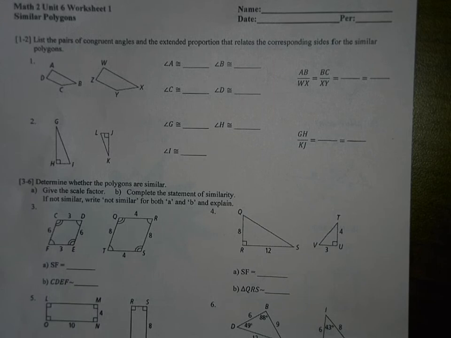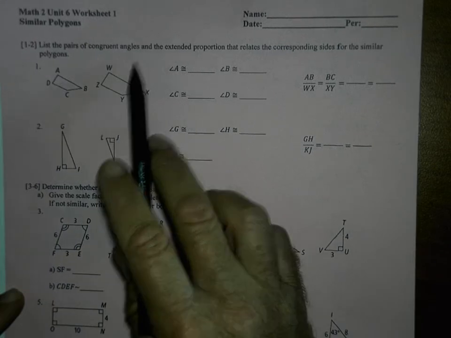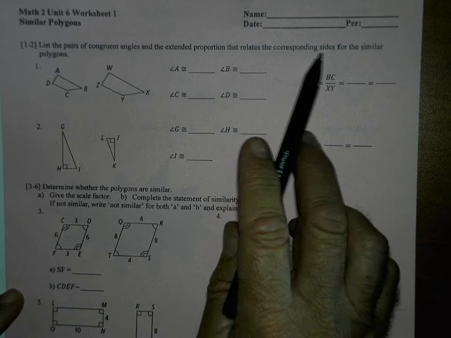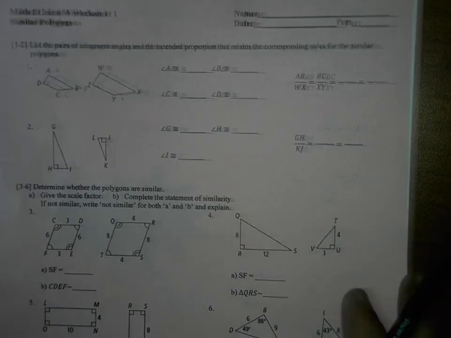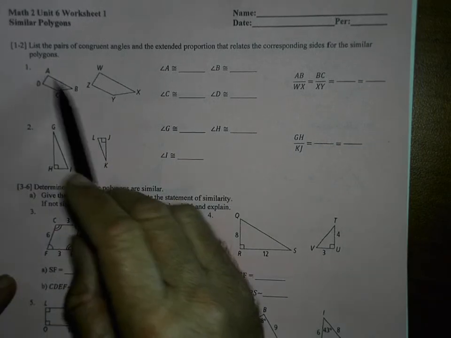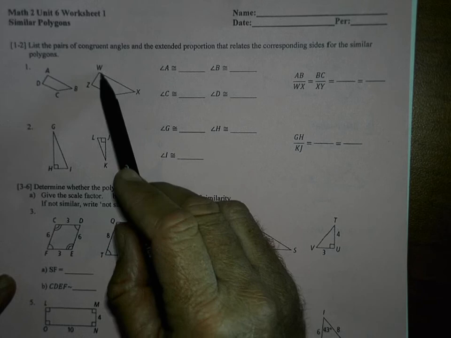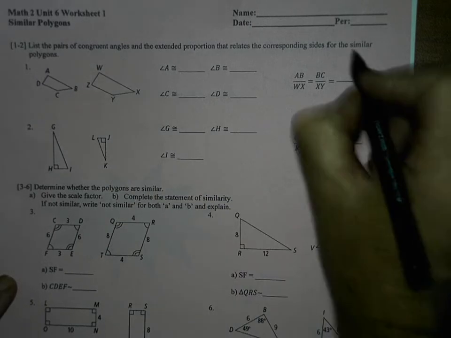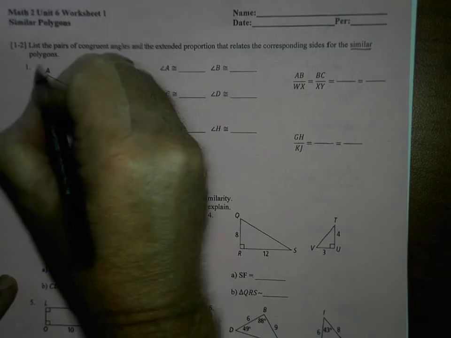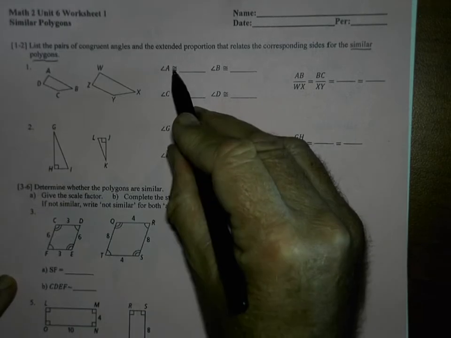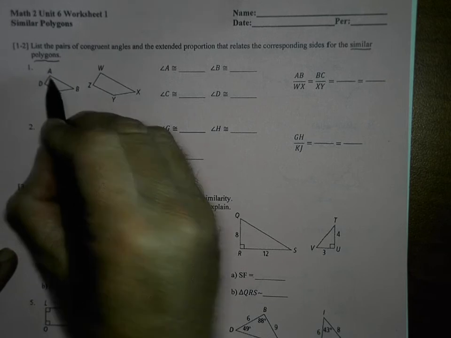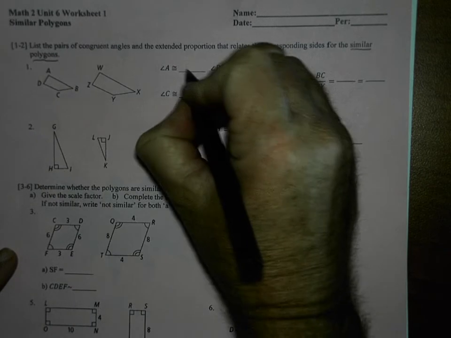The instructions say list the pairs of congruent angles and the extended proportion that relates the corresponding sides for the similar polygons. So we have this polygon here, ABCD. We have this other polygon here, WXYZ, and it tells us that they are similar polygons. So the first thing we're going to do is make a list of the angles that are congruent to each other. So angle A is congruent to angle W.